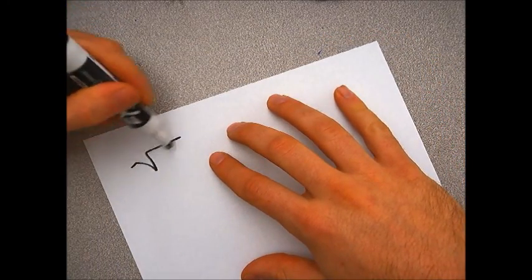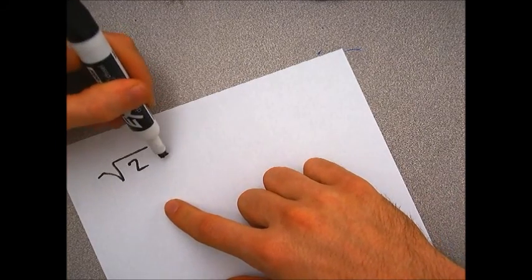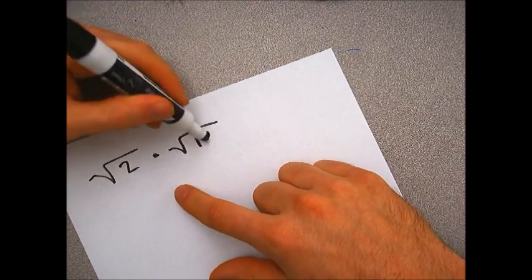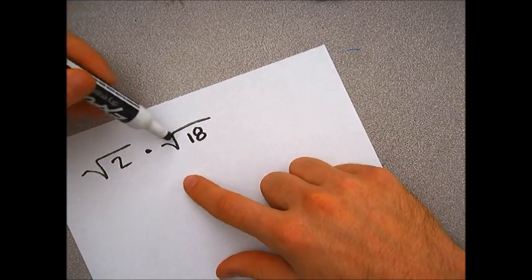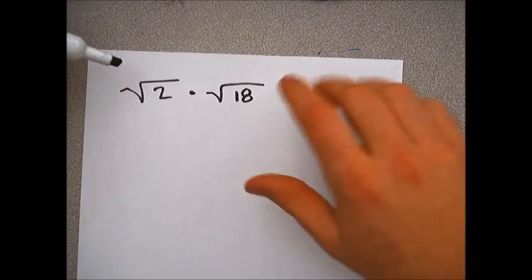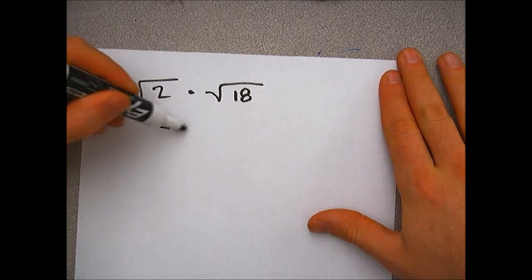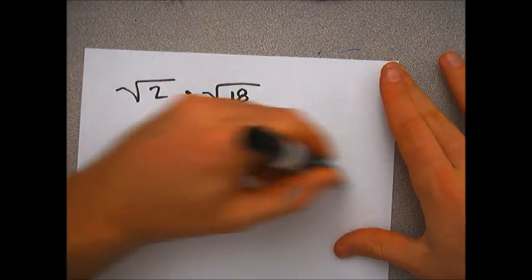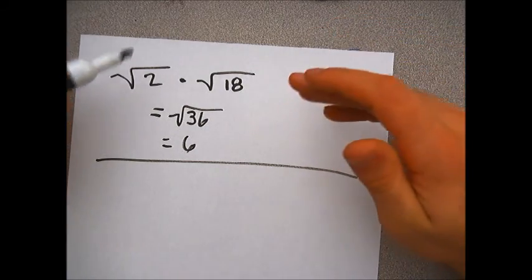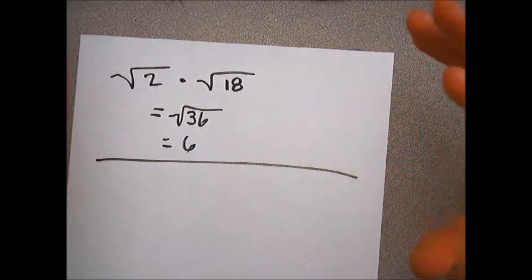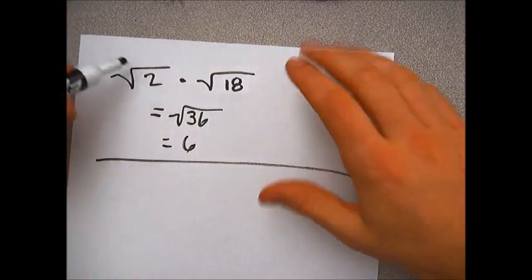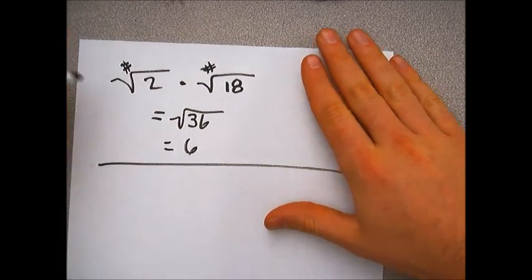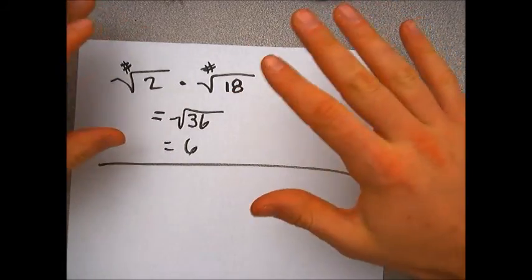So if I say the square root of 2 times the square root of 18, they have the same index number, that being a 2. I can multiply these, and that gives me the square root of 36, and the square root of 36 is 6. So multiplying, pretty simple. Just take the two numbers, shove them together, and multiply as long as this index number up here is the same. If it's not the same, you can't do anything, just let them go.